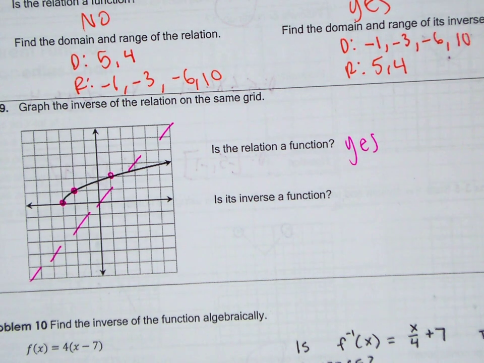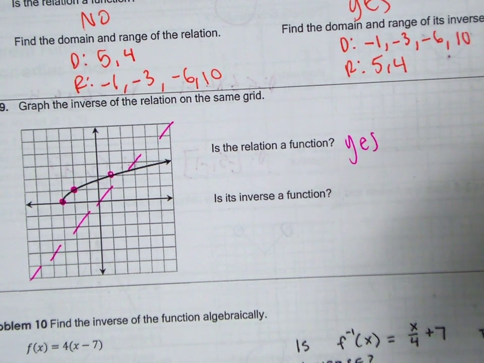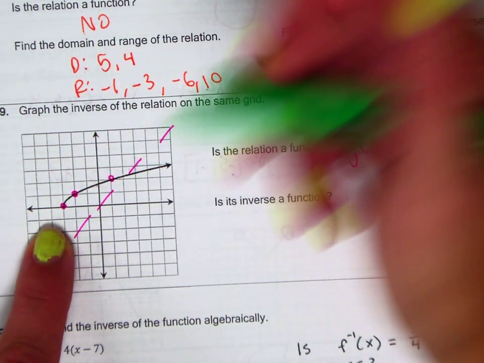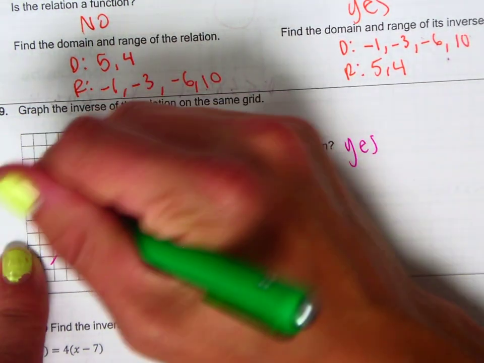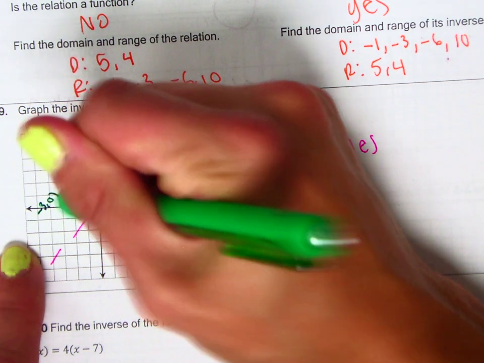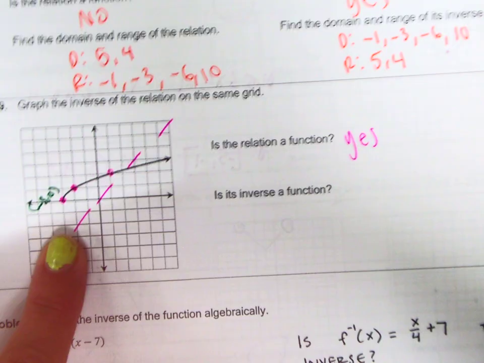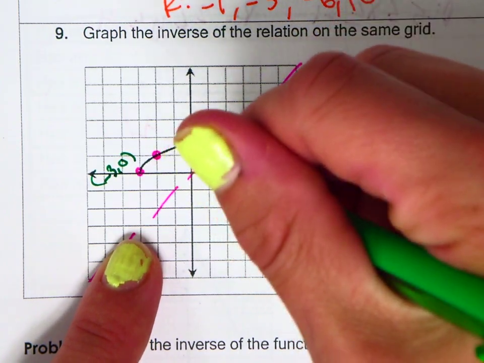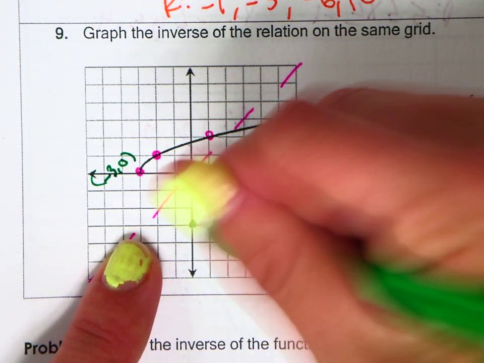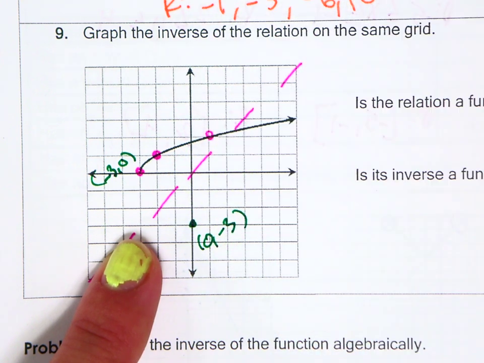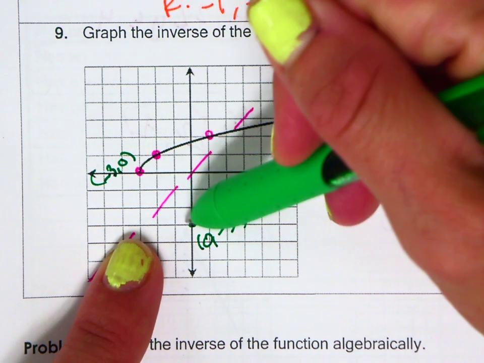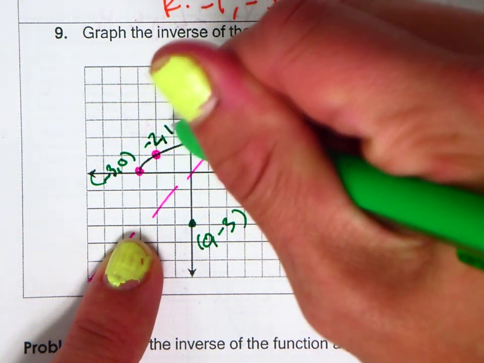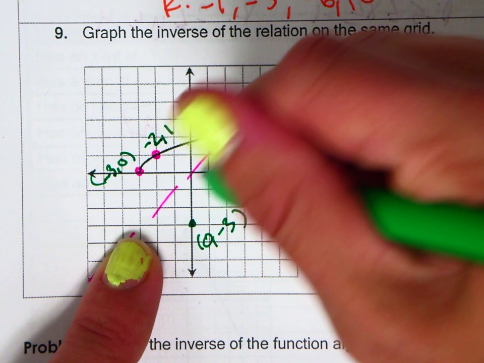Let me do it in a different color so maybe you can see it a little bit better. If it's hard to visually see, remember you can always flip-flop the points around. So for example, this point here is at -3, 0. And so if you flip that around, that's going to be at 0, -3. And you see how that point got reflected across the line? So see, this point right here is at -2, 1. So if you flip it around, it's going to be at 1, -2.